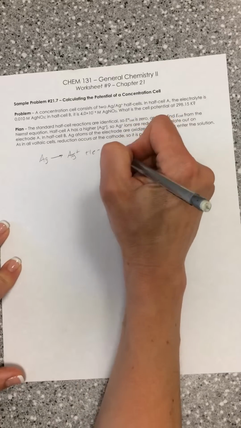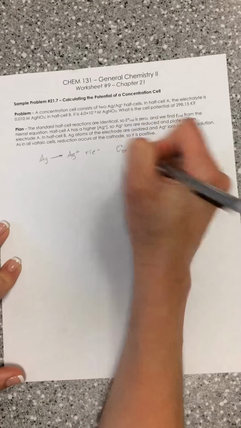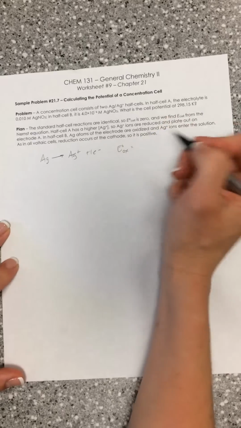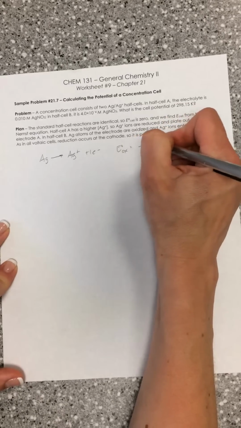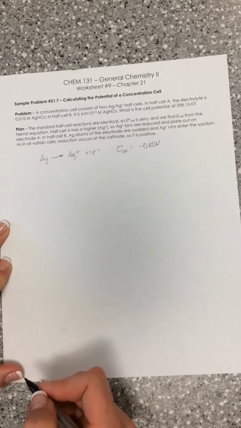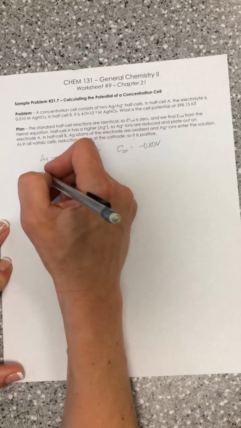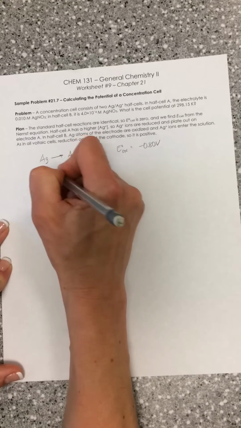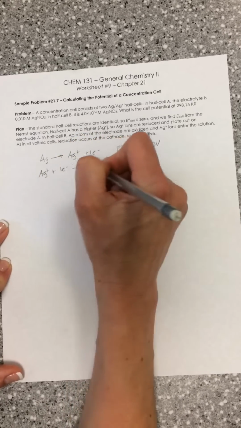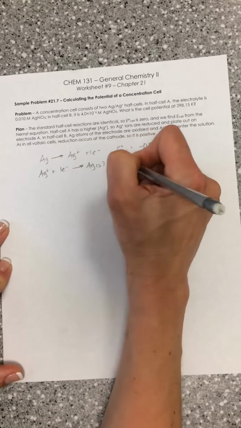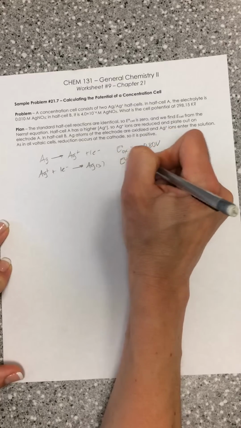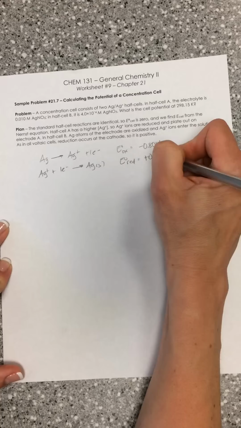So this is oxidation. We're going to have a standard oxidation potential here of minus 0.80 volts. And then in our cathode, we're going to be doing reduction, and that's positive 0.80 volts.